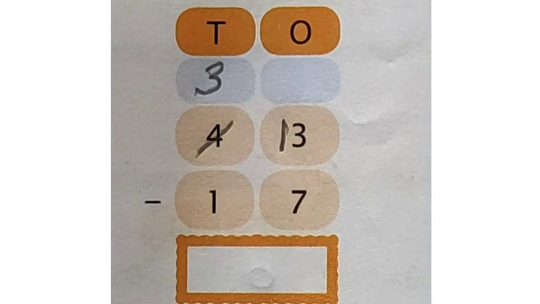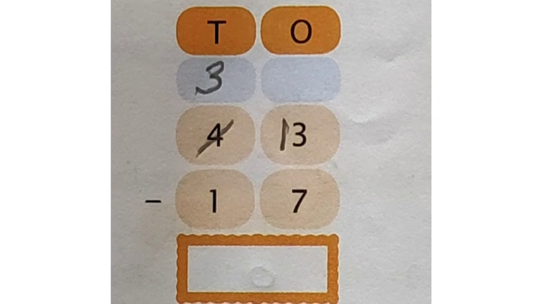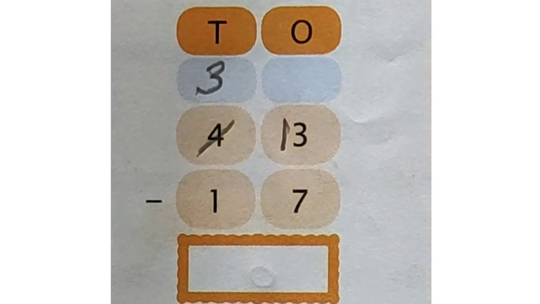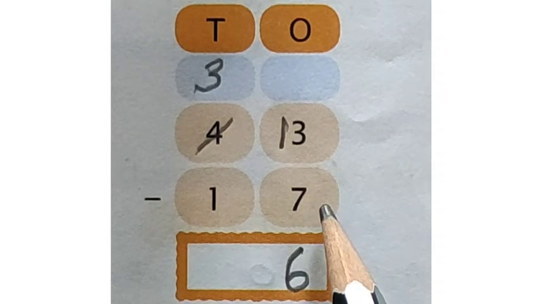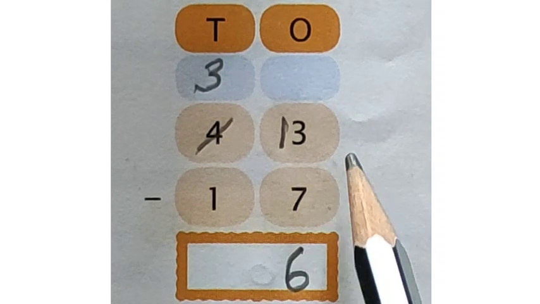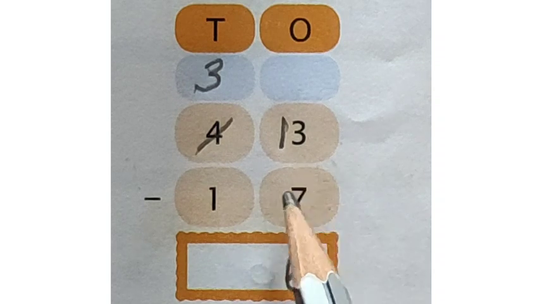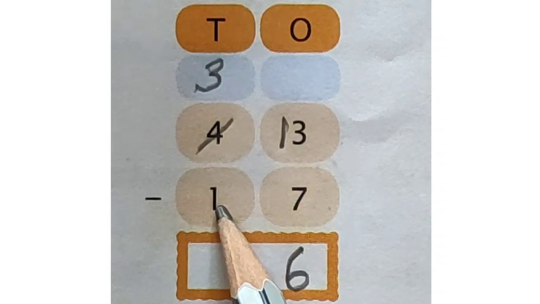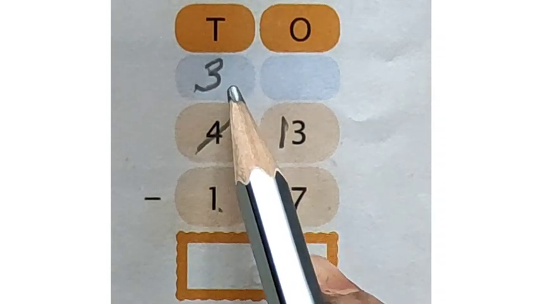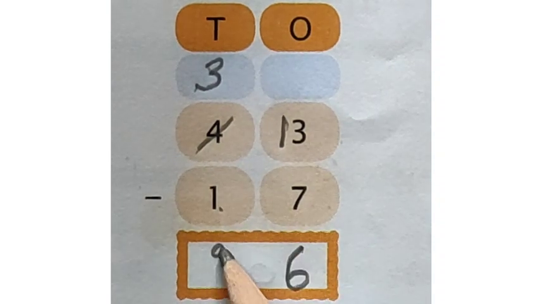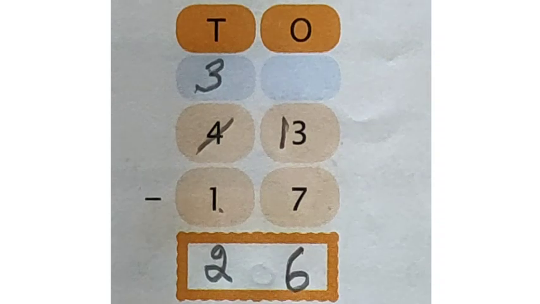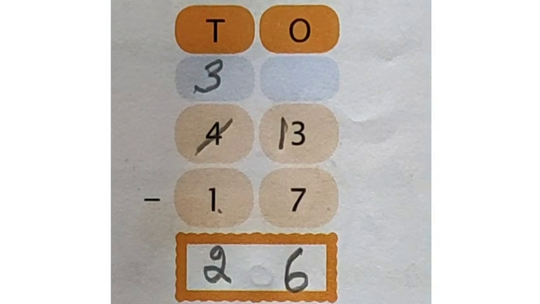Now, open the fingers. 7, after 8, 9, 10, 11, 12, 13, that is 6. So, write down 6 here. Remember that we have to start after 7 and stop at 13. Now, here you have to start after 1 and stop at 3. 1, after 2, 3, that is 2. The difference we get is 26.